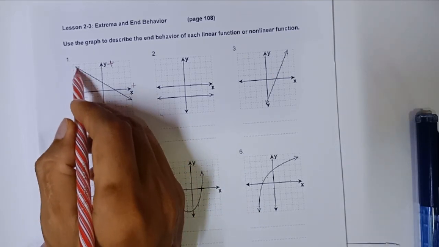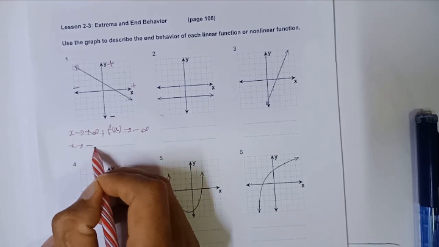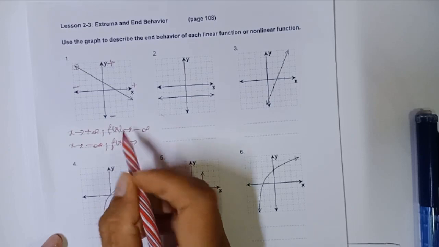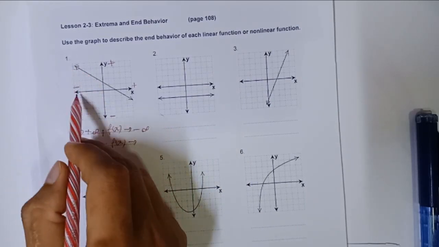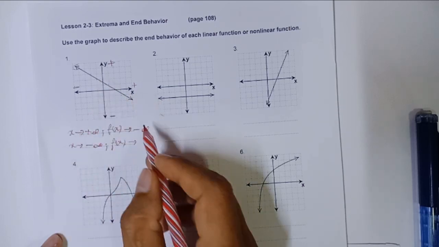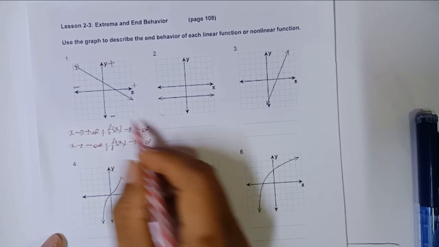And for this end section, as x approaches negative infinity, then f of x, so when you go to this side, this is negative for x and the positive side for function f, so f of x approaches positive infinity.